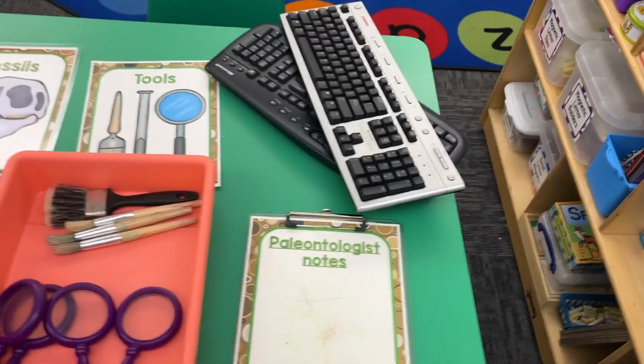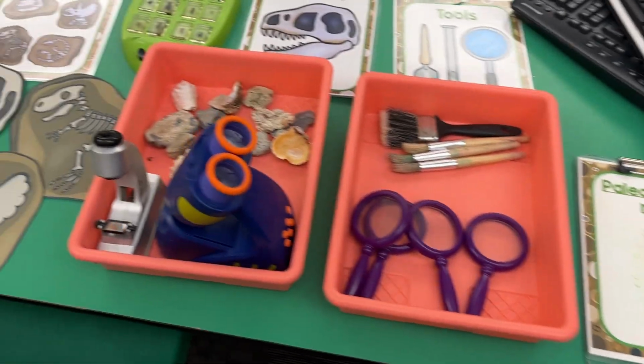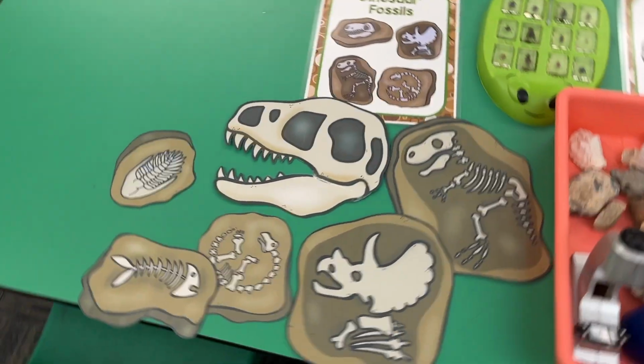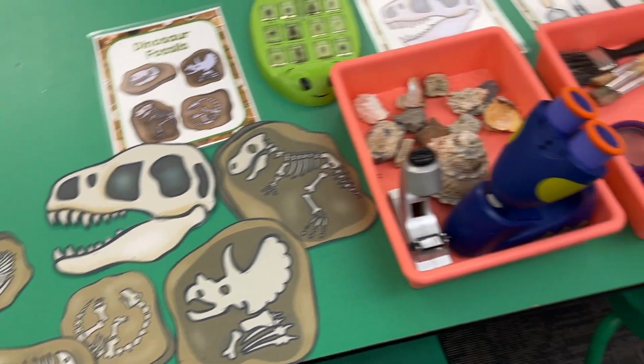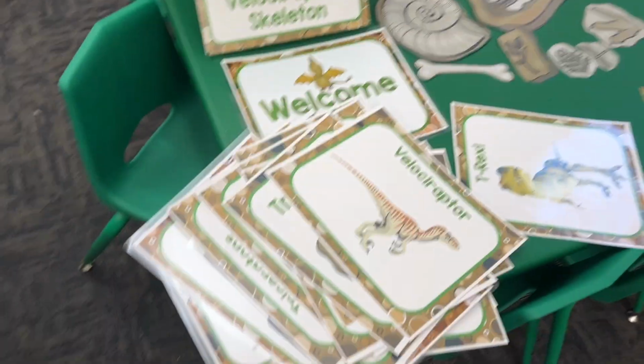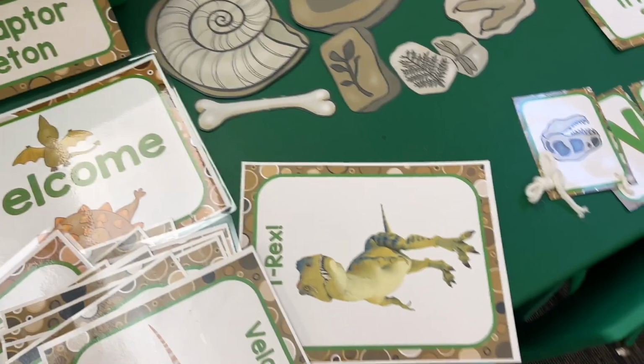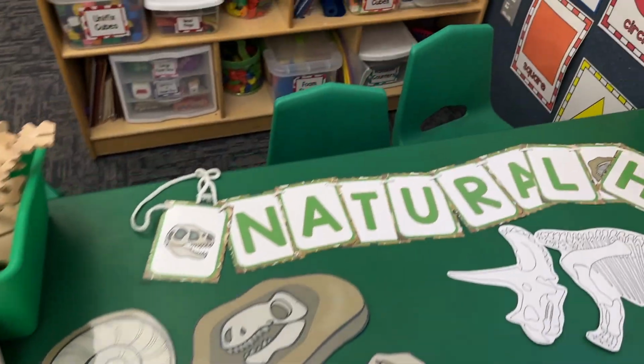So 3 things that you need. 3 is props. Either printable props or real props, anything that you can find. Then, second thing, some kind of fun signage or environmental print just to further design the area. This bunting is really cool.